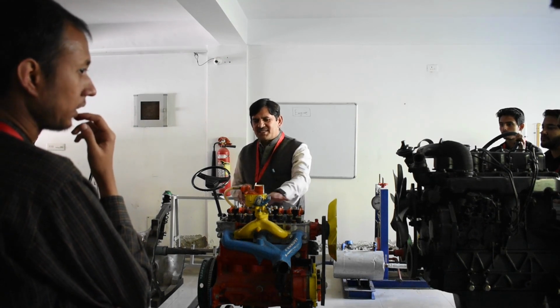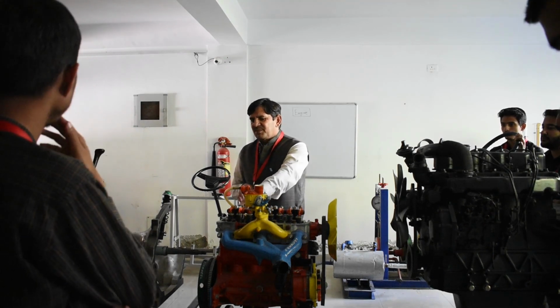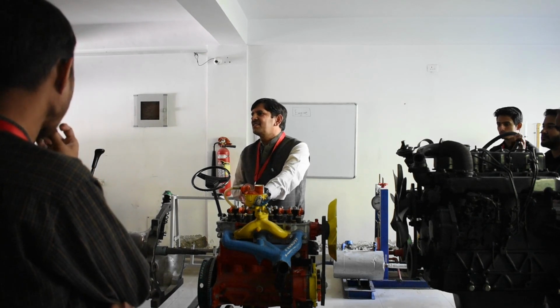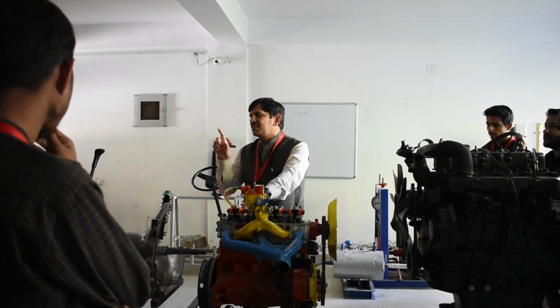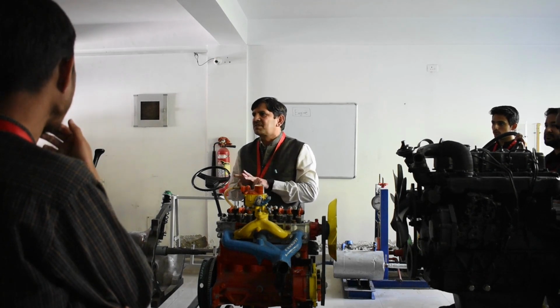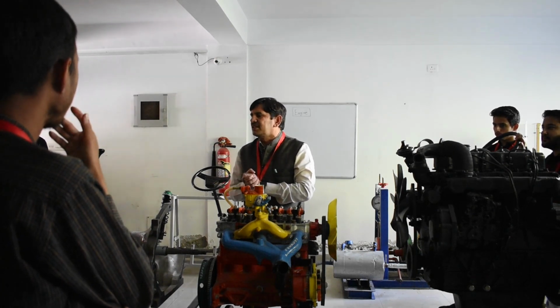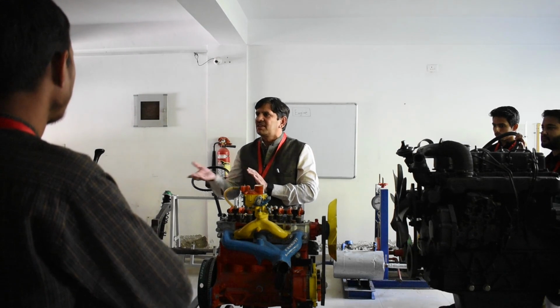Like here you can see 8 valves are there. It means there are 4 cylinders. Because each cylinder requires 2 valves, one inlet valve, one exhaust valve.